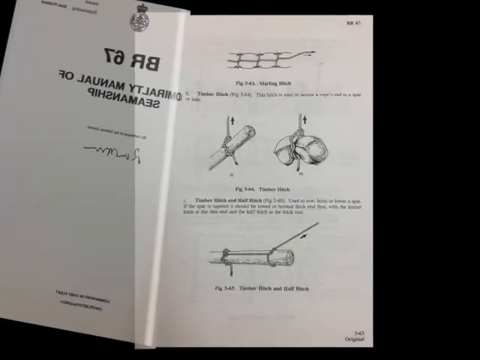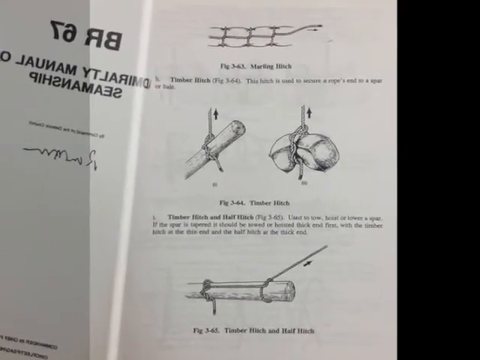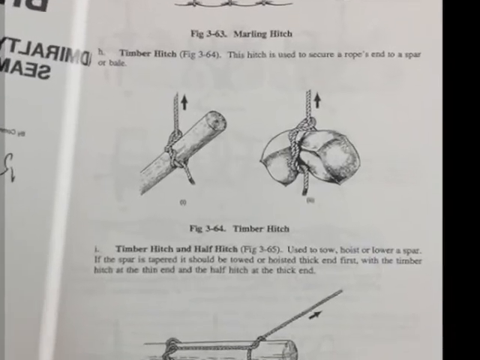To address these shortcomings, you should consider using a number of more secure variations of the bowline that have been developed for use in safety-critical applications, or use a different knot that is specifically designed for the task other than the bowline. If you are unsure, please refer to BR67 or ask your local seamanship expert for further guidance.